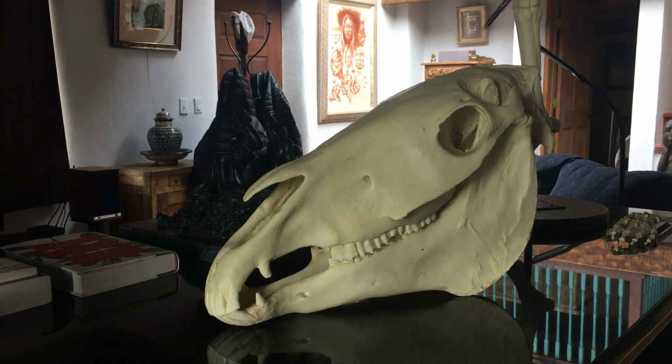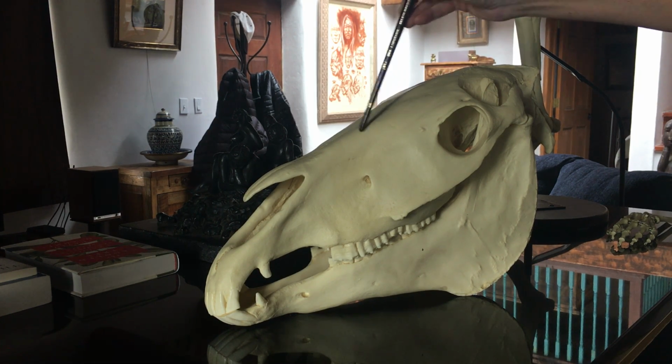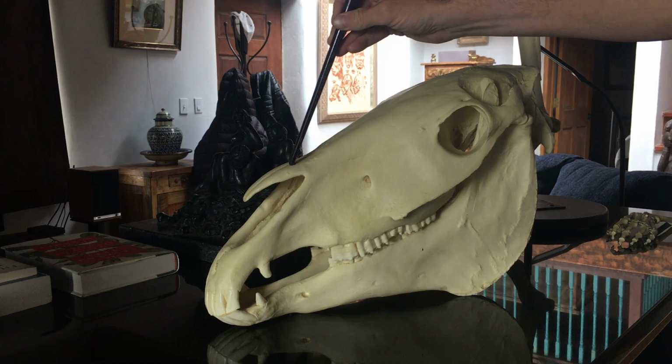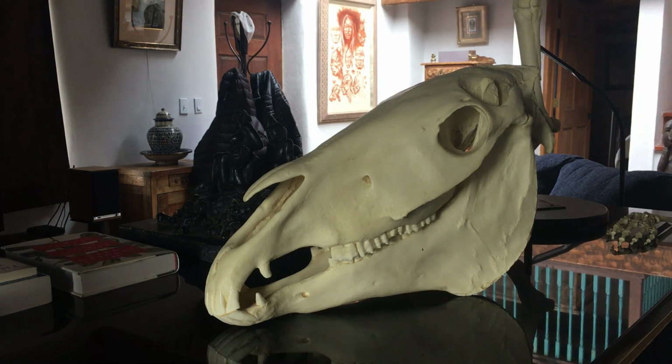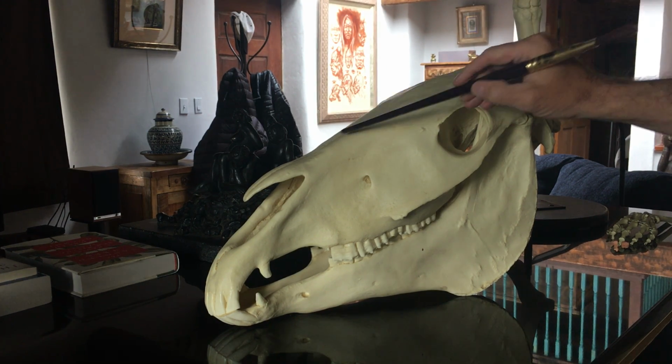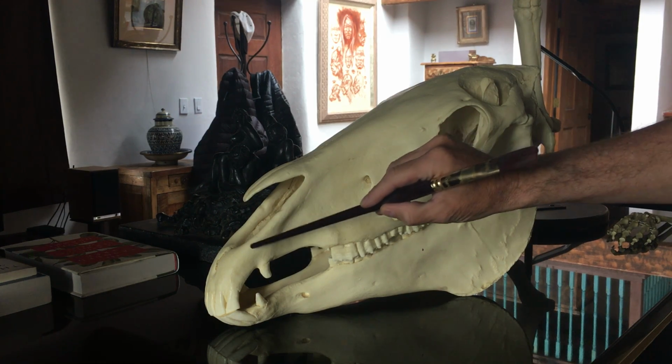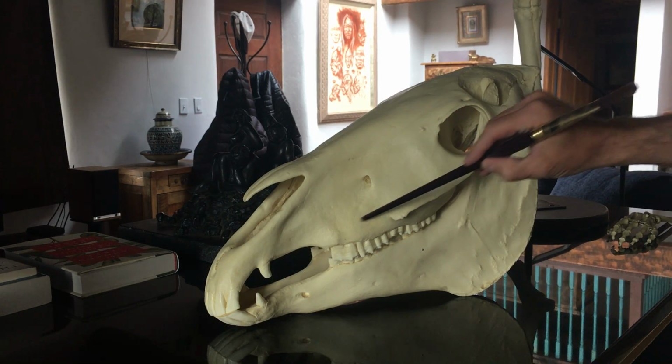So to begin with, up in this top portion up here, we have the frontal bone, and the frontal bone extends on down here, and then it develops into two bones. These two bones are the nasal bones of the horse. Then down below in here, we have the premaxilla and the maxilla.